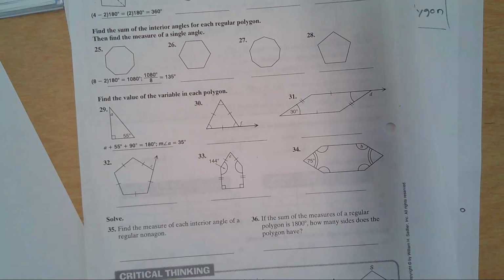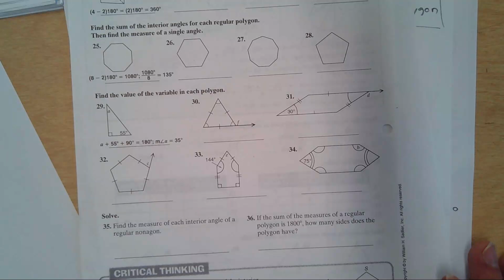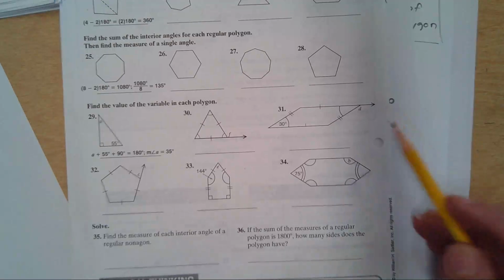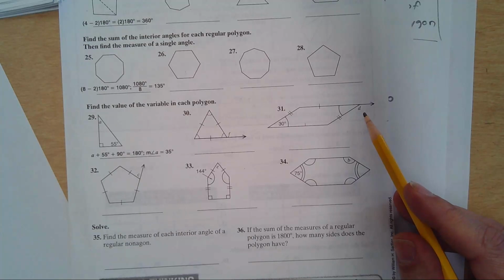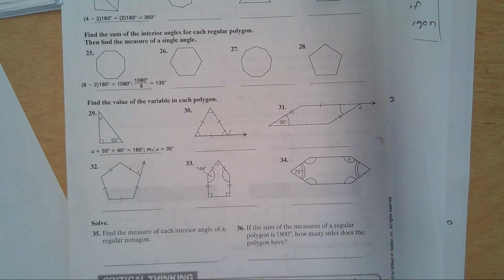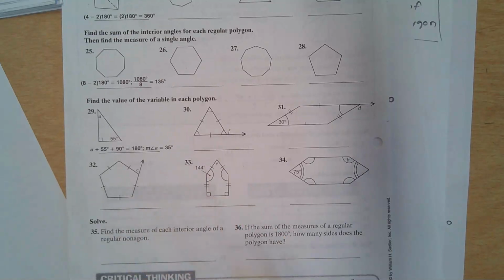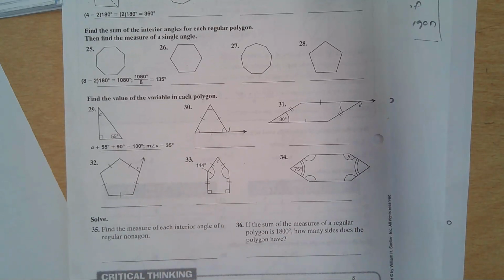All right, last part here. Now we introduce some of these exterior angles where we need to use some of our knowledge to fill them in. So we'll do 31 and 33 here. For 31, what they want to know is what this angle measurement is right here, D. You don't have to sketch it out. We can probably talk this through a little bit, and we'll talk through 30, 32, and 34 tomorrow. We'll hash it out.